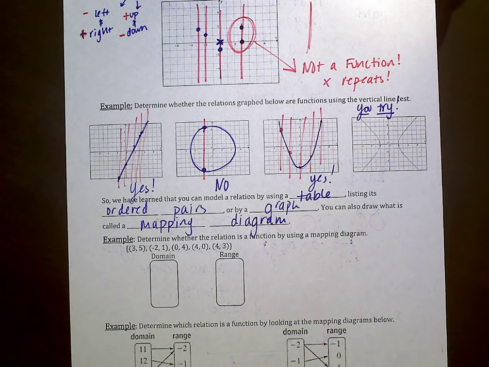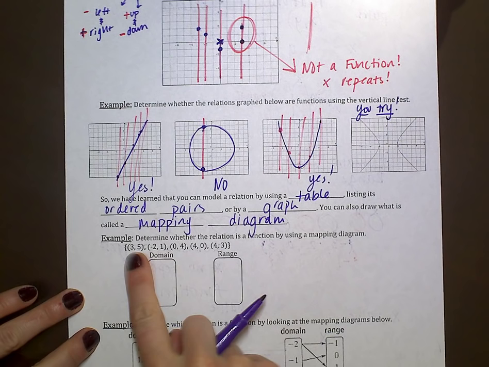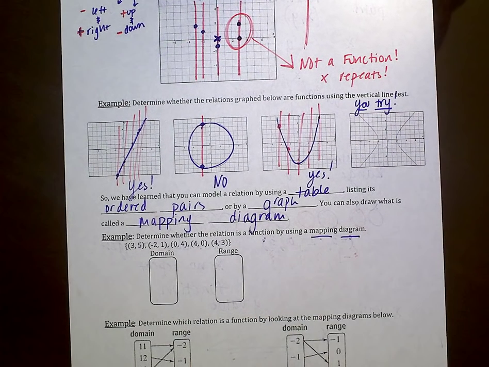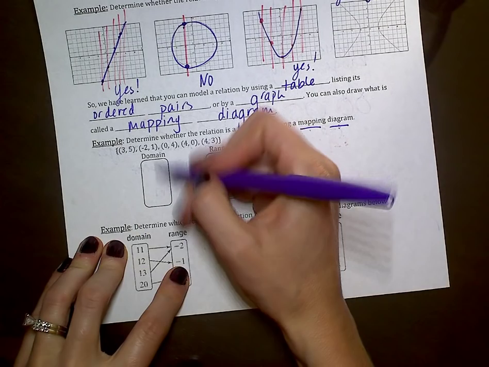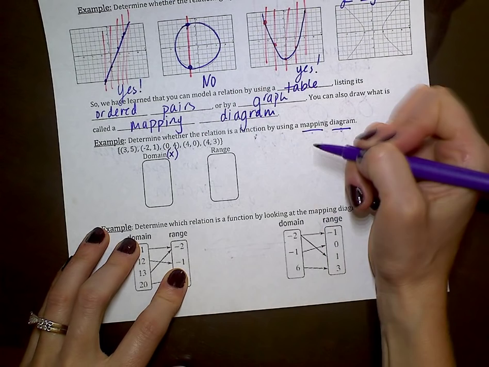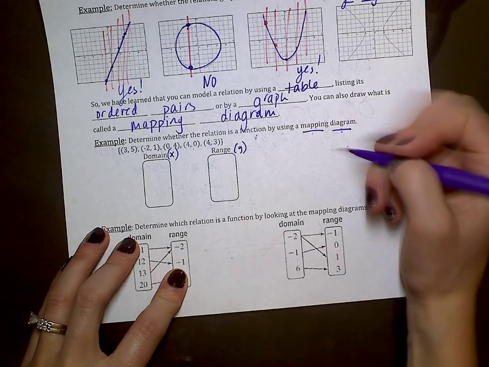but it's not a bad thing to learn. So here's a list of ordered pairs. So here's my relation, my x's and y's, and I want to make exactly that mapping diagram we just talked about. Here's what you would do. So you would list the domains, the x's, in the left-hand side, that box there, and you would list the ranges on the right-hand side in that box.